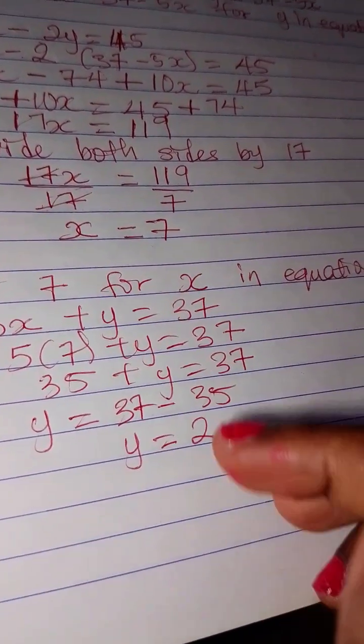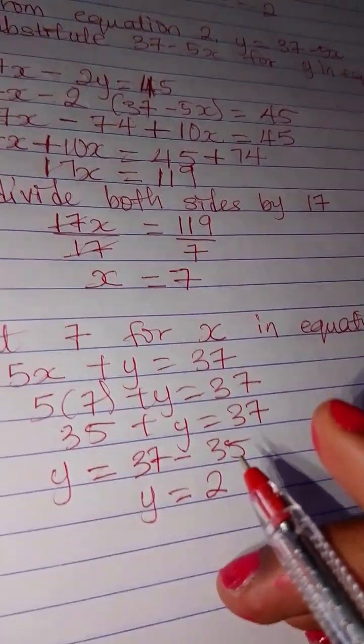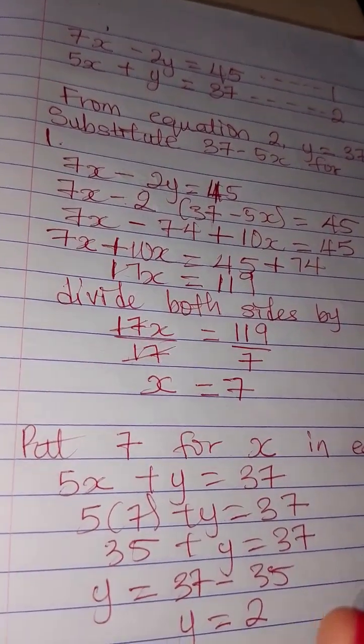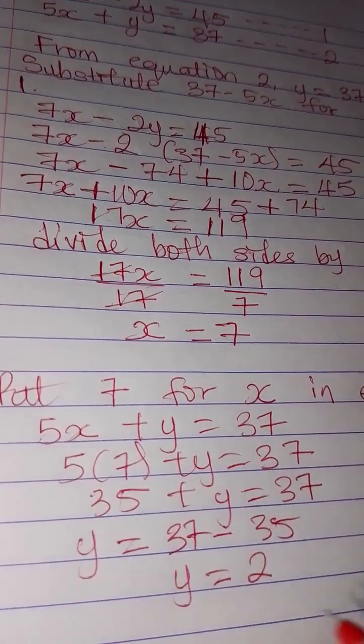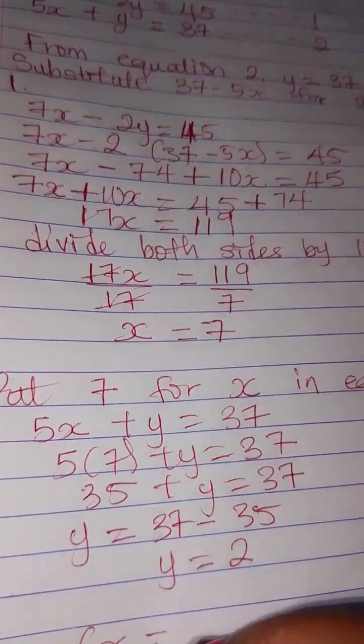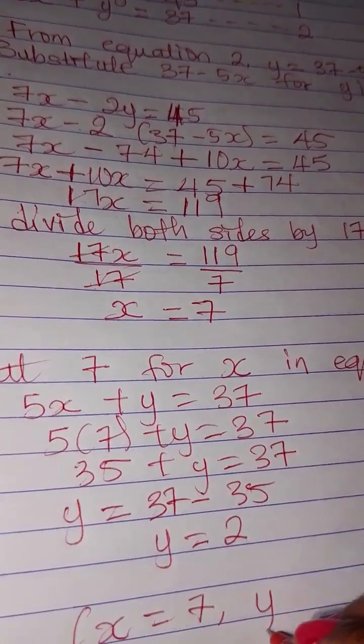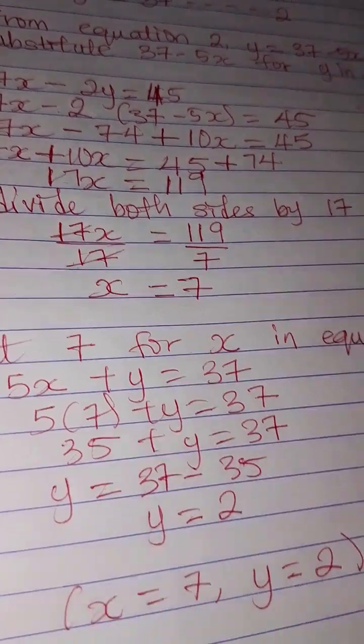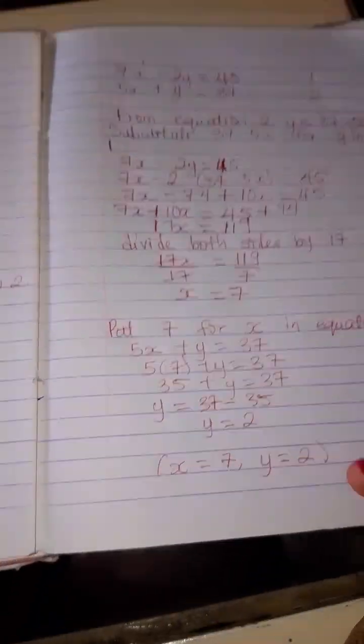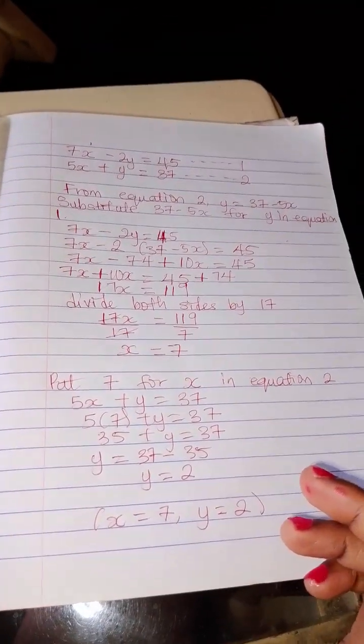So the solution set that satisfies the simultaneous linear equations, that satisfies the pair, both equation 1 and equation 2, is x equals 7 and y equals 2. That is the substitution method.